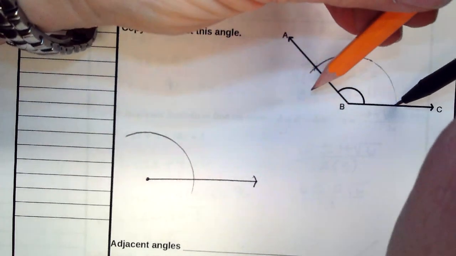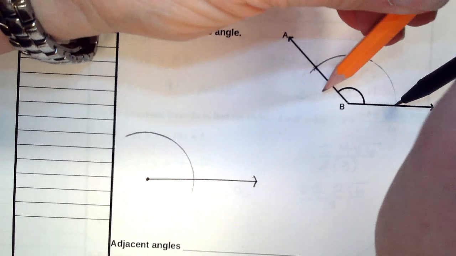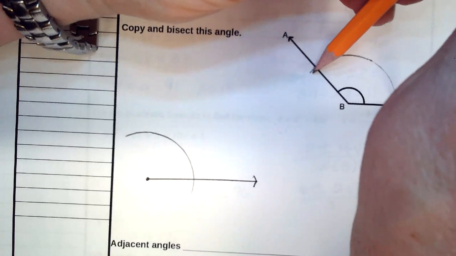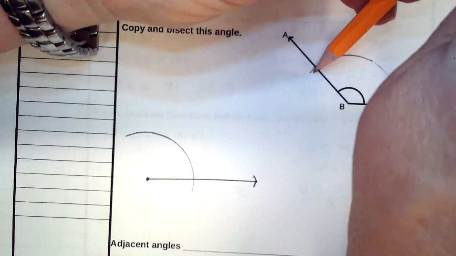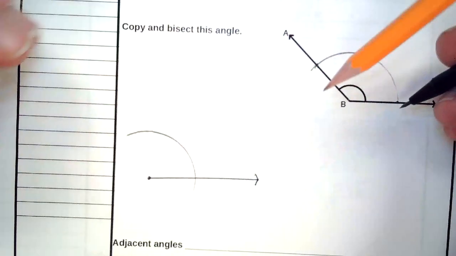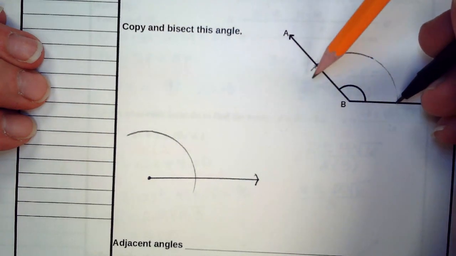Yep, I might be a little bit off. I'm going to adjust it down just a hair. I'm adjusting it as I'm holding it on that point.